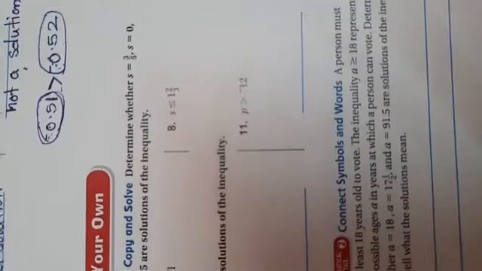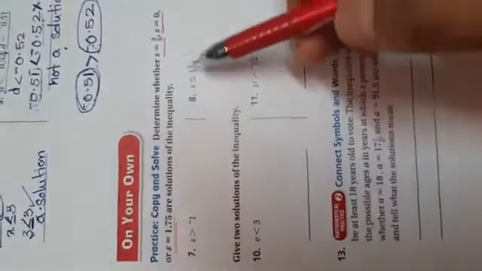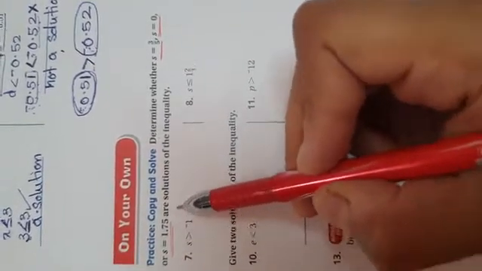Here you just need to read the question very carefully to understand what they have asked you to do. So this is the question. Determine whether s is equal to 3 over 5, s is equal to 0, or s is equal to 1.75 are solutions of the inequality. So we have to say for each of these inequalities given in the question, which of these answers are going to be right. Let's check which of these answers are going to be right.